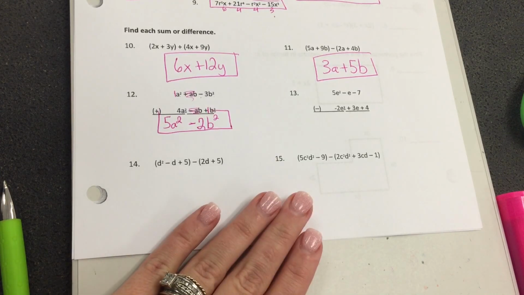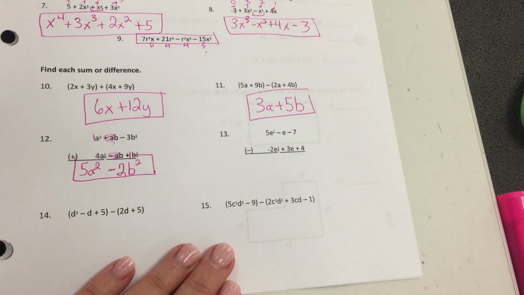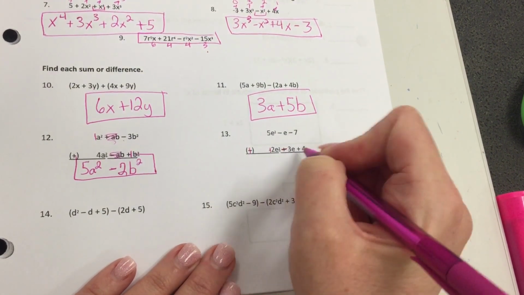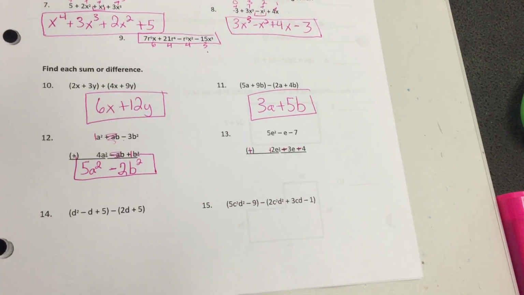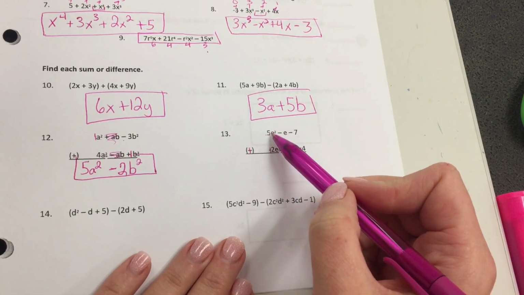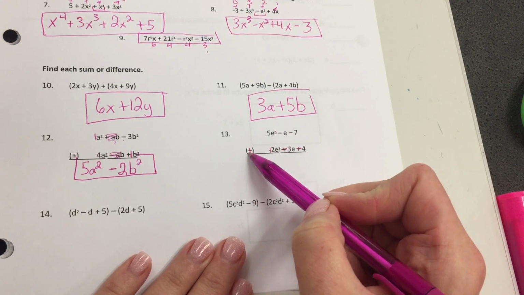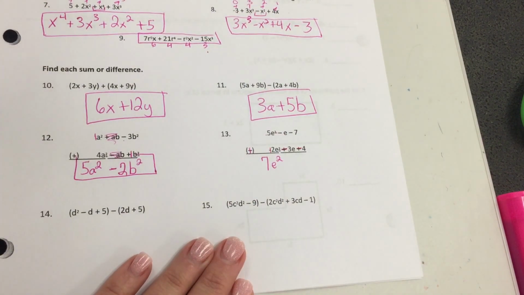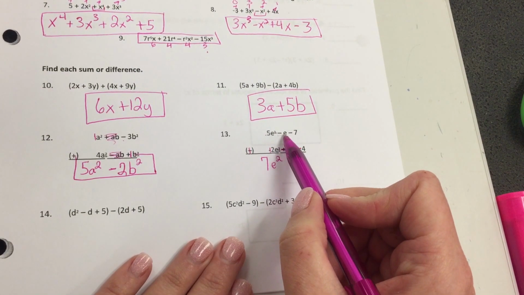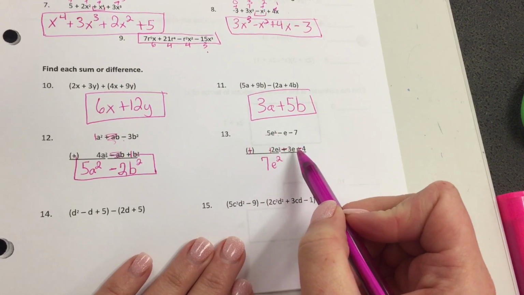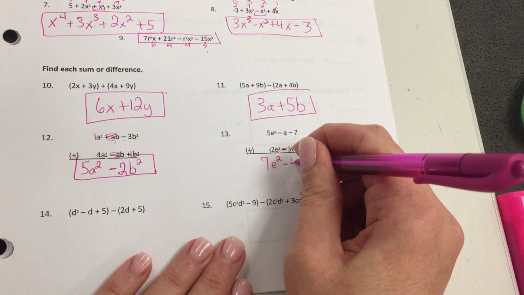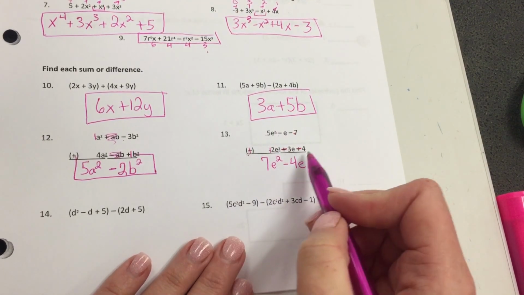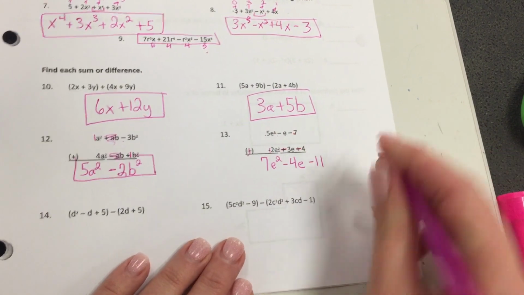All right, number 13. I'm going to keep this sign. Change, change. This is now a negative and this is a negative. Okay, so I have 6e squared plus a positive 2e squared, which gives me 5e squared. Then I have a negative e plus a negative 3e, negative 4e. And then I have a negative 7 plus a negative 4, which gives me a negative 11.